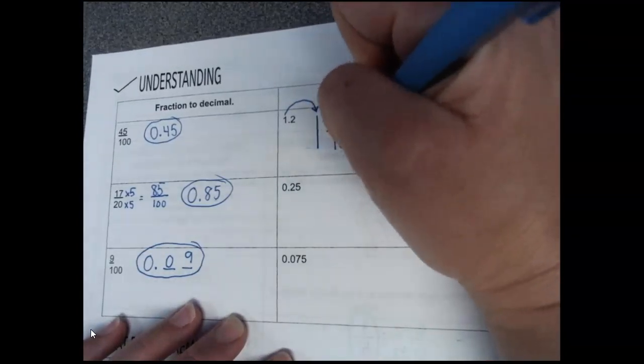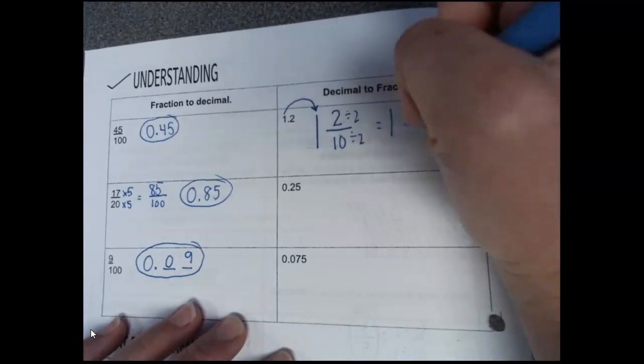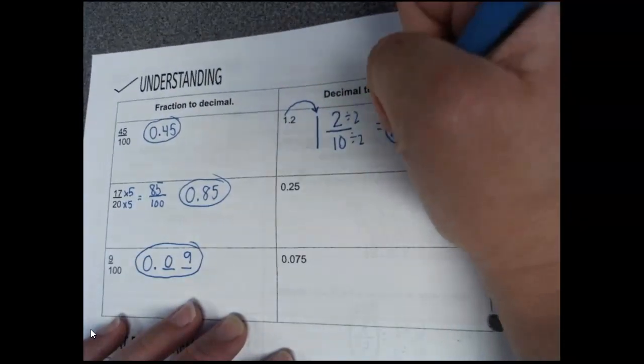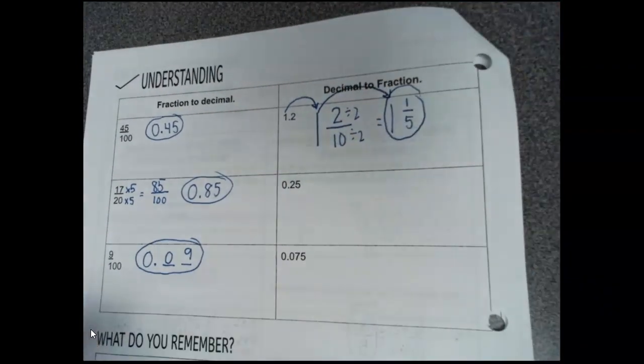2 and 10 are both even numbers, so we're going to divide by 2. So 2 divided by 2 is 1. 10 divided by 2 is 5, so I get 1 and 1/5. And you'll see that my whole number just went over. Don't lose your pizza anywhere.